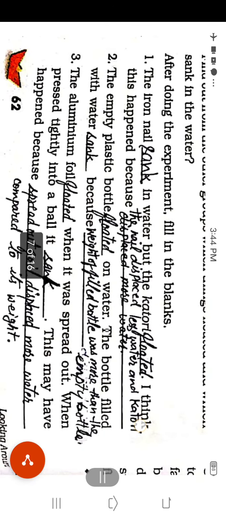Now, after doing the experiment, fill in the blanks. The iron nail sank in the water, but the katori floated. I think this happened because the nail displaced less water and the katori displaced more water.